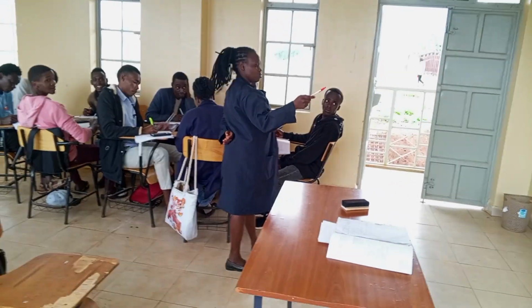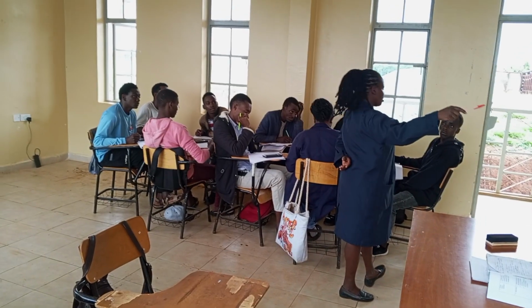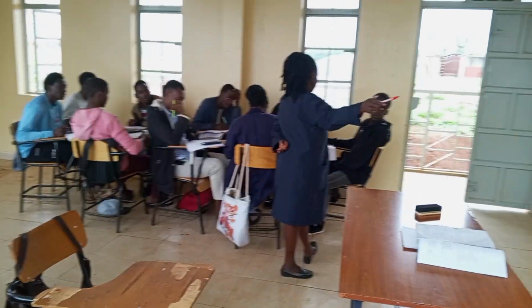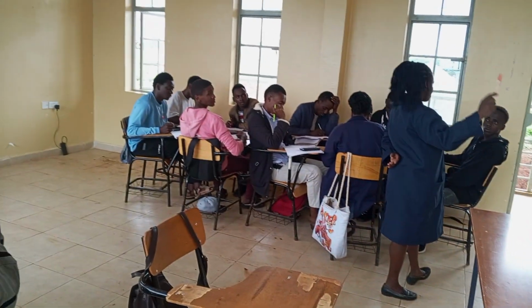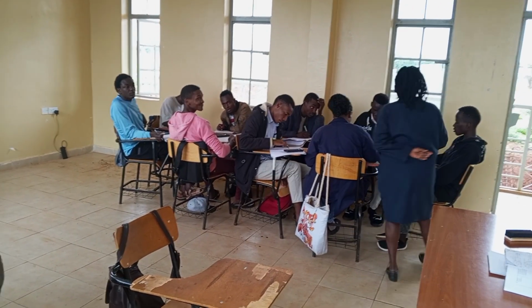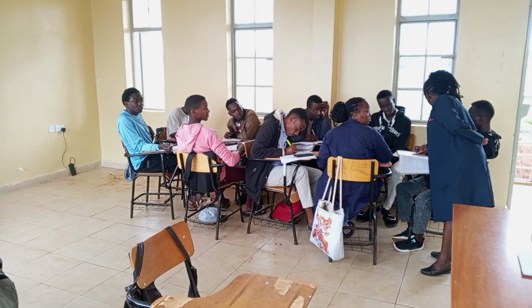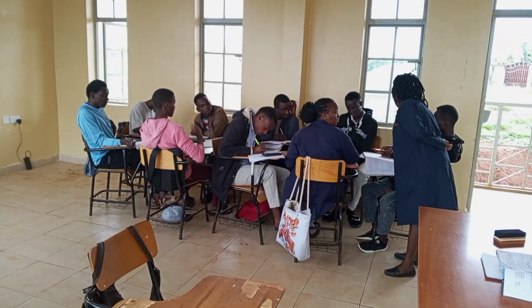You can see A is bracket this. It means that the total is... Sasa. It means that it's supposed to be A brackets. Sasa. So it means that hapa 3 times A is B. Sasa.